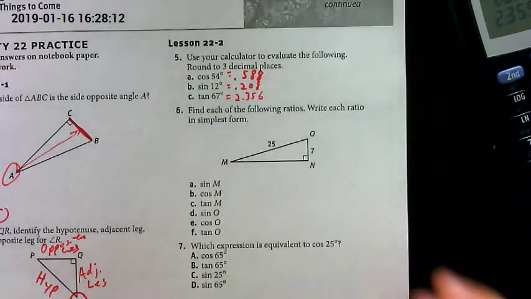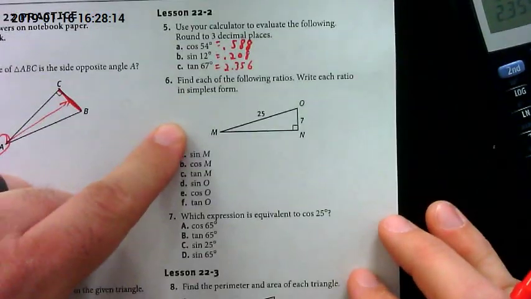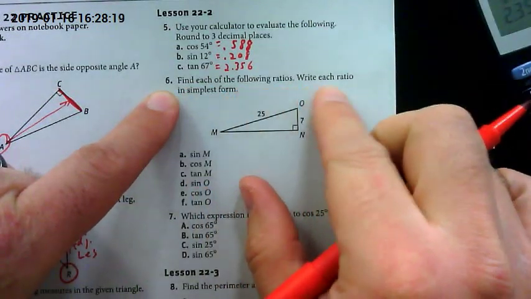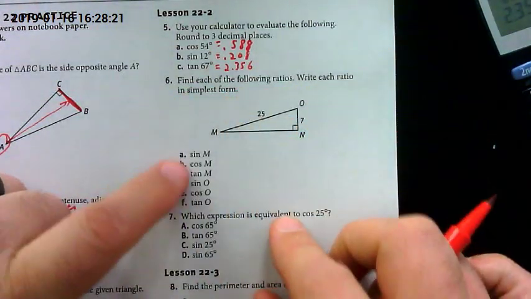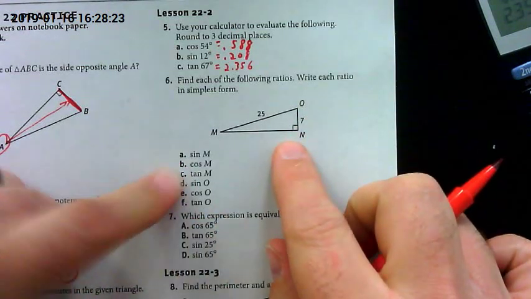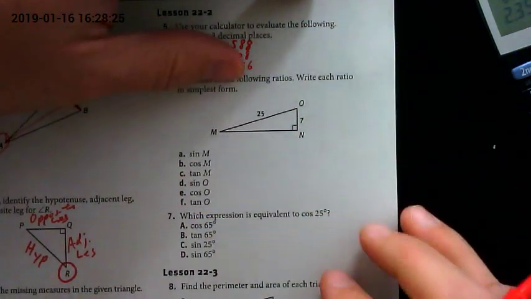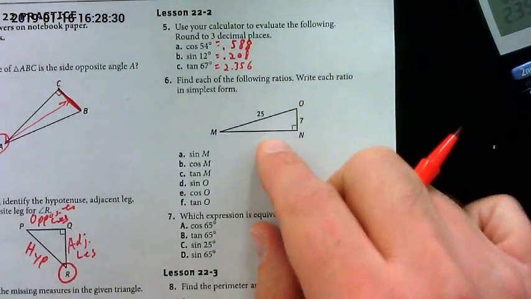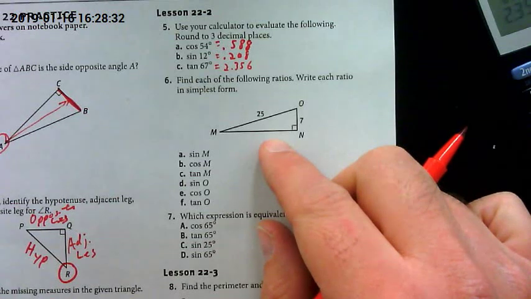All right. Now, on 6, find each of the following ratios. Write each ratio in simplest form. So for this one, all we're doing is using the triangle in order to write the ratios. There's a missing side. Does anybody know what the missing side there is?